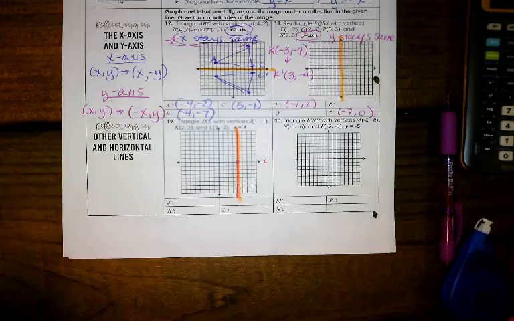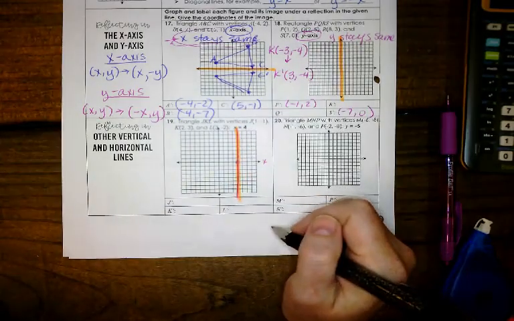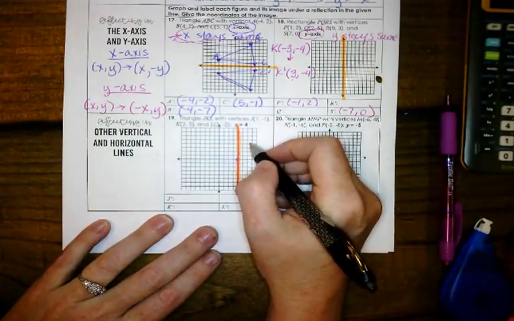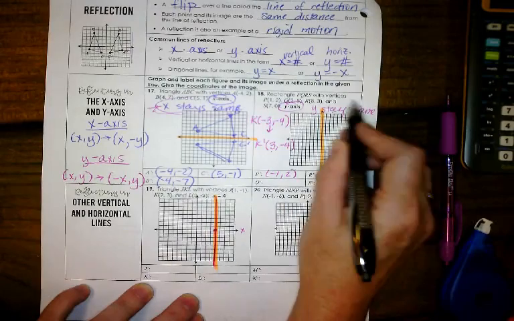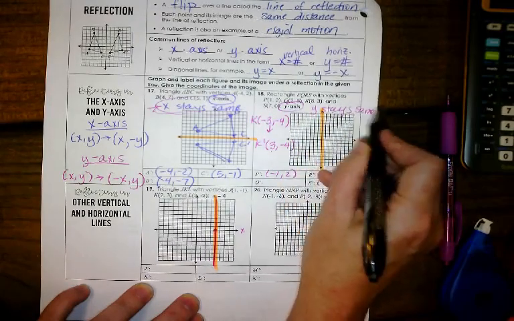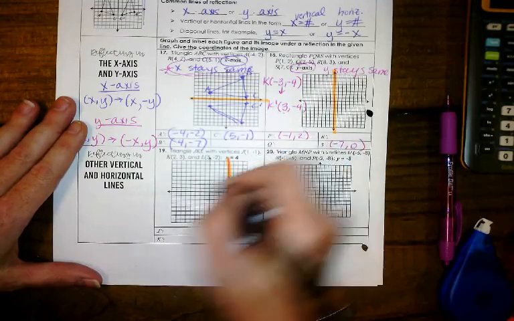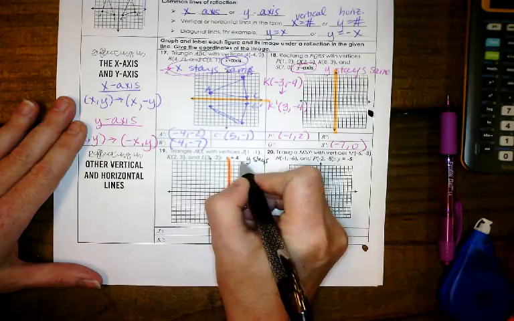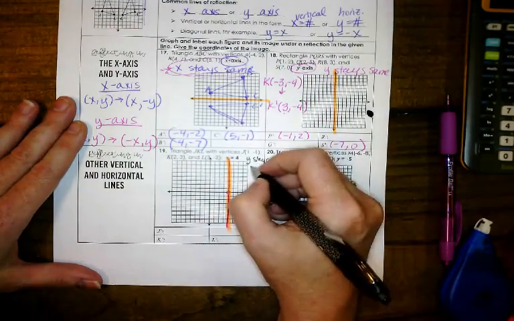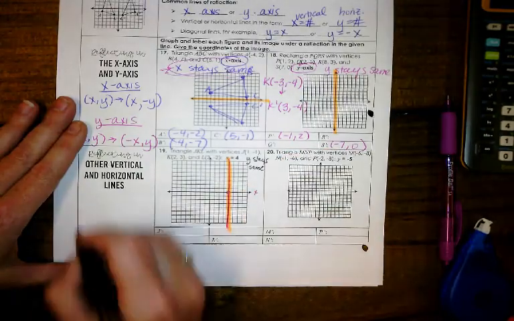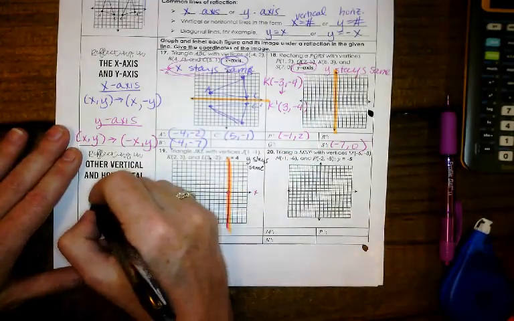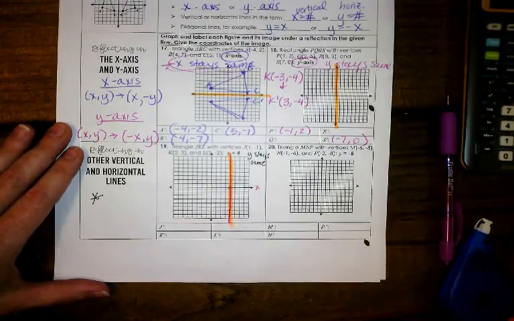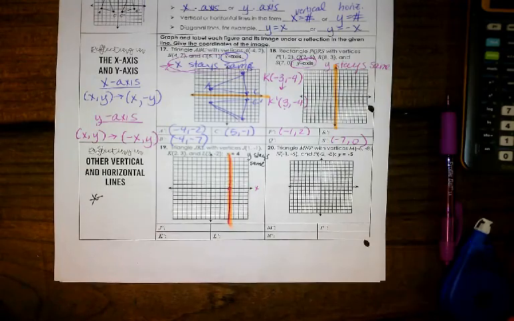Well, if I reflect across a vertical line, what's going to happen? The y will stay the same. So this one looks backwards because it says x equals 4, but since it's a vertical line, the y stays the same. Okay? And then for these ones, you're just gonna have to graph it. This is the one time where I'm gonna say graph it, and then what you're going to do is count your distance from the line.